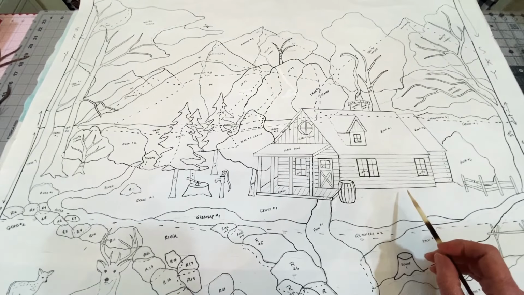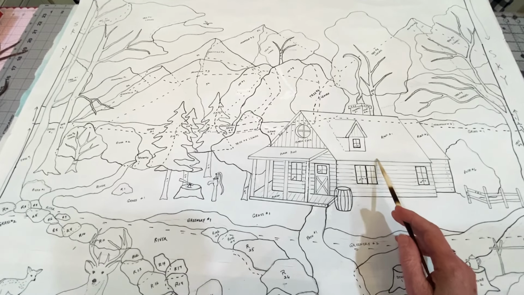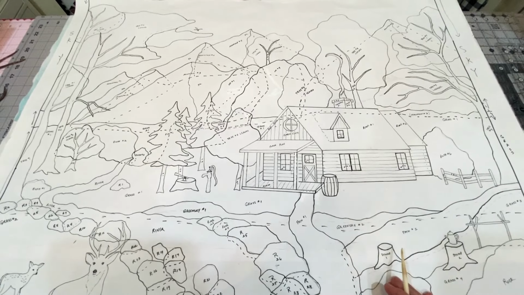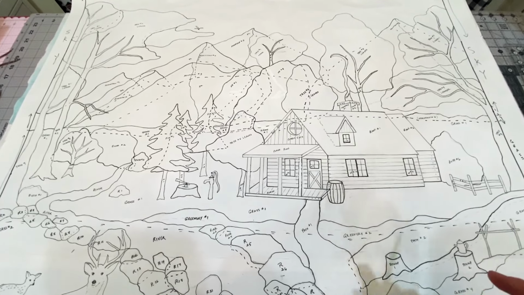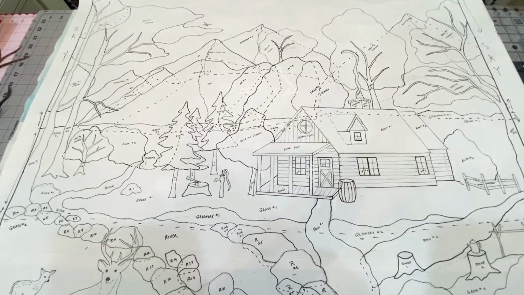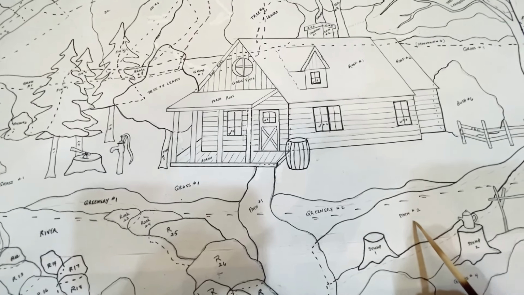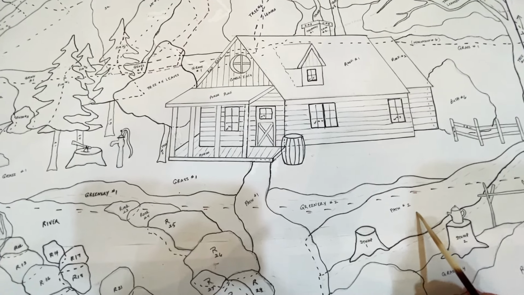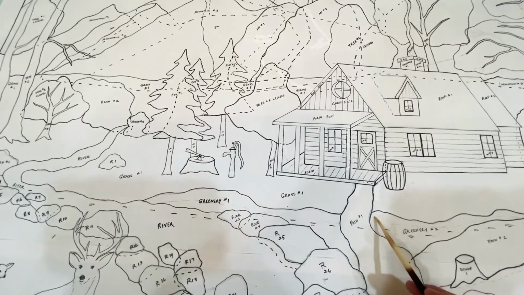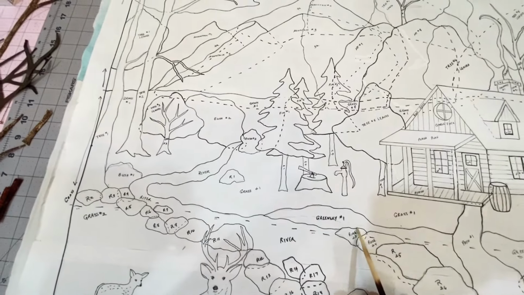So from there, I go ahead and I label the images on here, just because it makes it so much easier when you're constructing each of the elements, and then you have to place them. It helps to have everything labeled. So here, this is path number 2. This is greenery number 2, so not necessarily grass, but greenery. This is grass number 1.